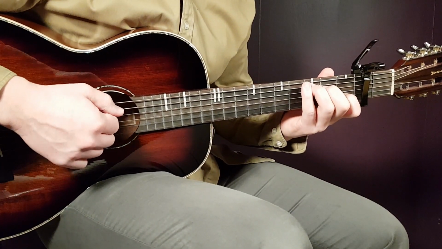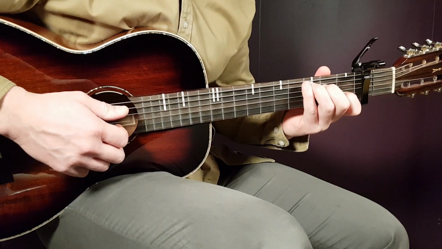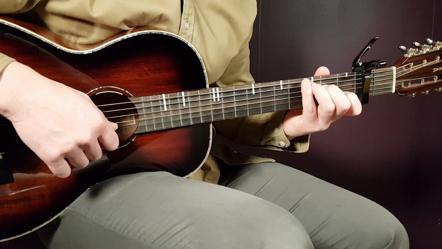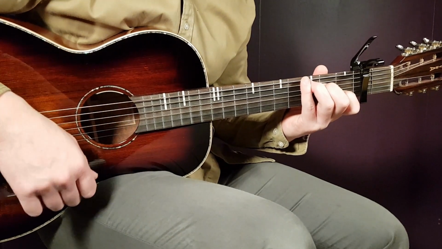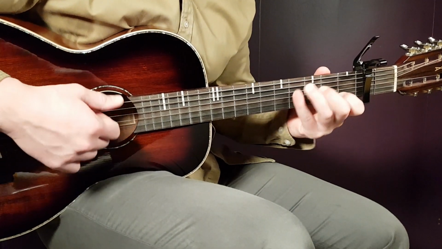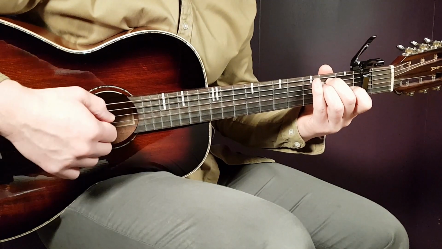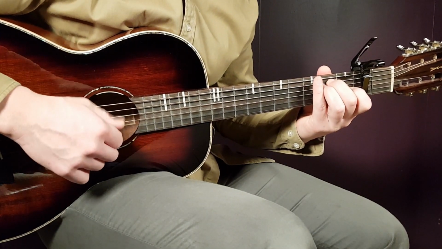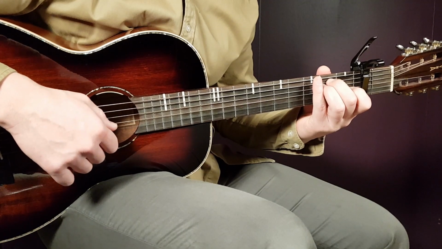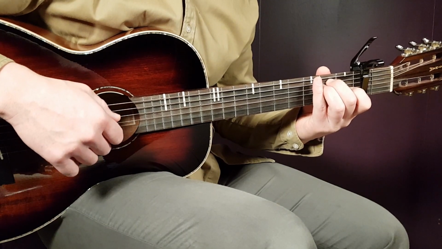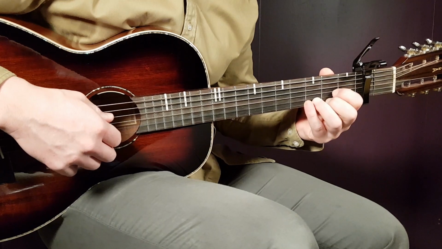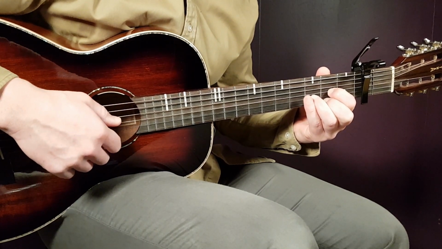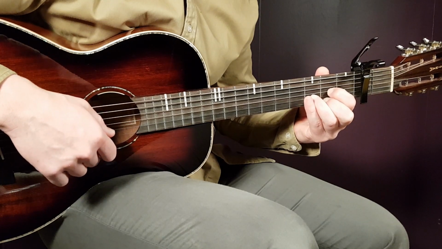So we'll start with C. So that is third on A, second on D, open G, first B, and open E. Next chord will be E minor. So that is open E, second A, second D, open G, open B, and open E. Then we have D. So that is open D, second G, third B, and second E.